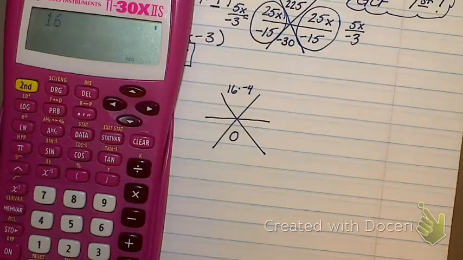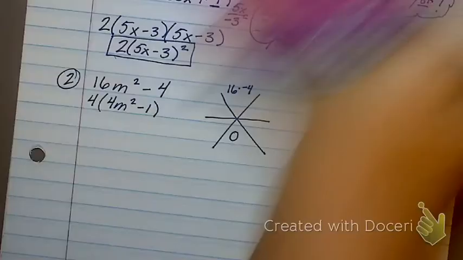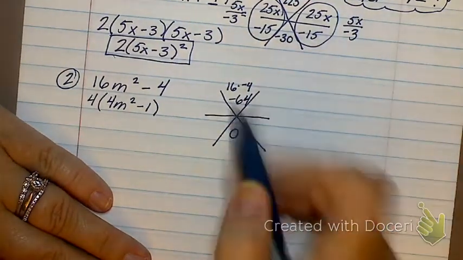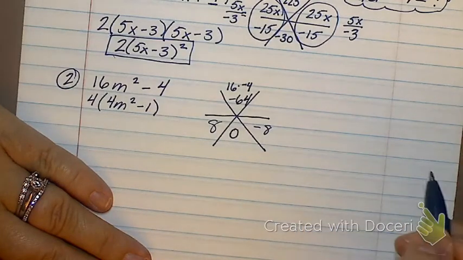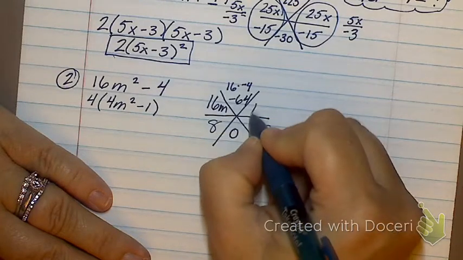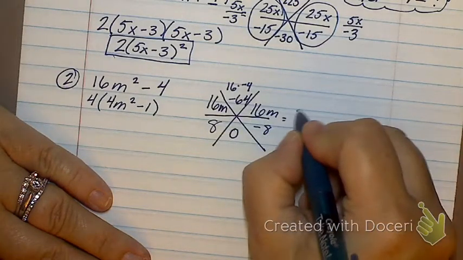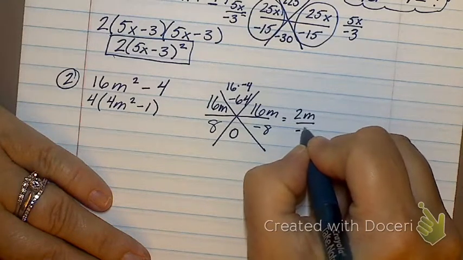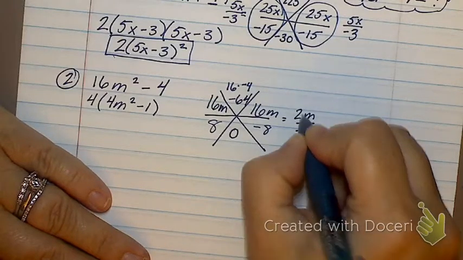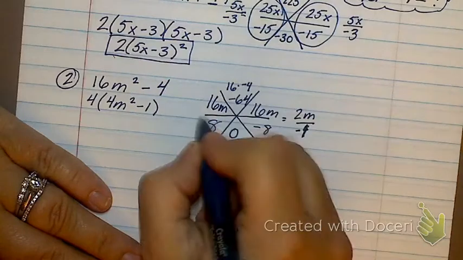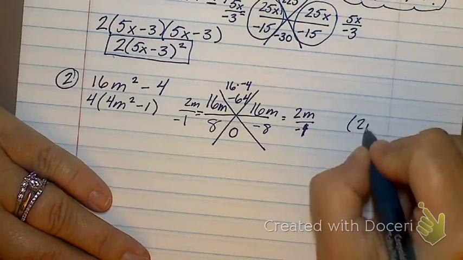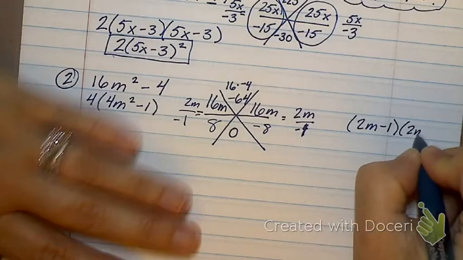So if I did 16 times negative 4, that would give me negative 64. And two numbers that multiply to get negative 64 and add to get 0 would be 8 and negative 8, correct? And then I would have 16m and 16m. And this reduces to 2m over negative, hang on, I'm dividing by 4. No, dividing by 8. Yeah? 2m over 1, negative 1. So that gives me 2m minus 1 times 2m minus 1.